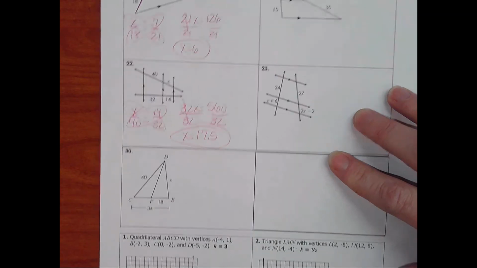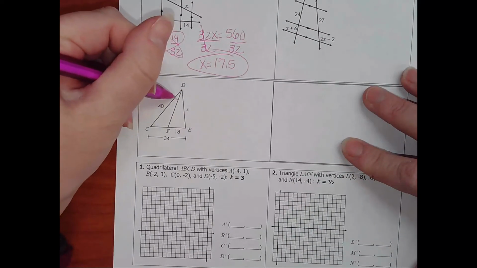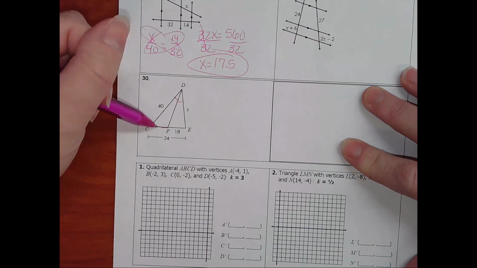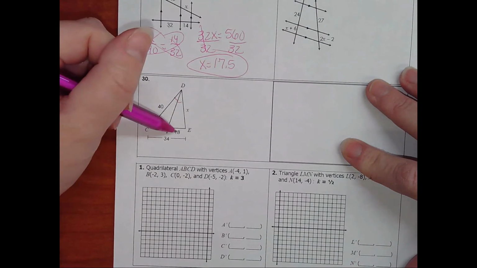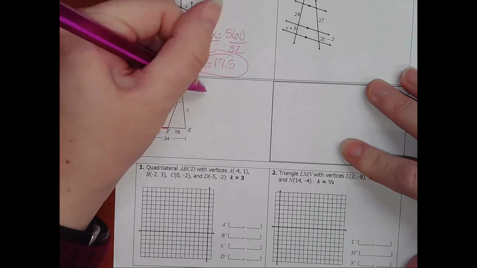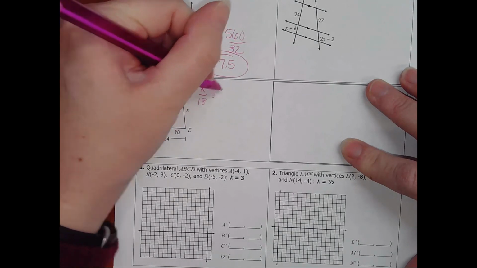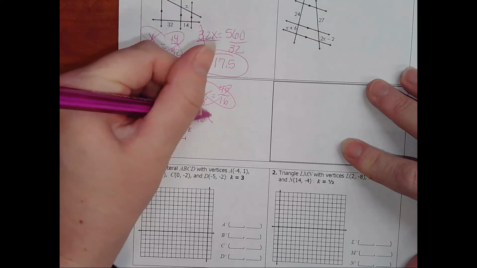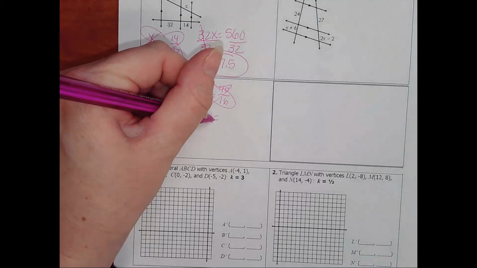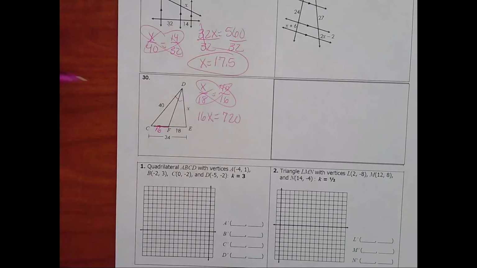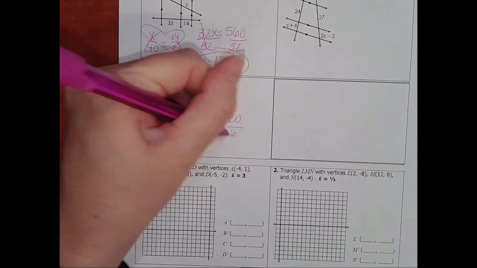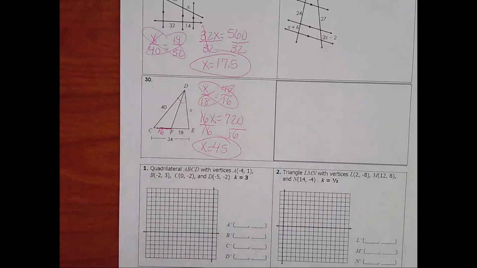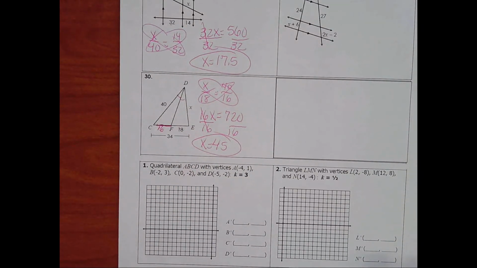And then 30, this would be like your angle bisector. So this over this equals this over this, which you have to find. 34 minus 18 is 16. So you would do x over 18 equals 40 over 16. Cross multiply, and you get 16x equals 720. Divide by 16. And you get x equal 45. So that's how you find those lengths.